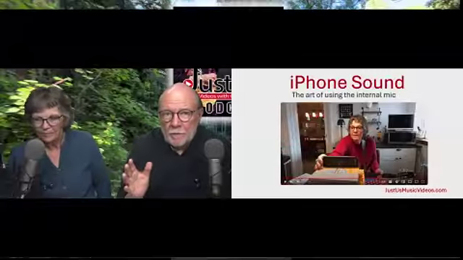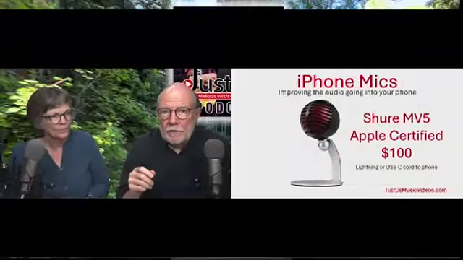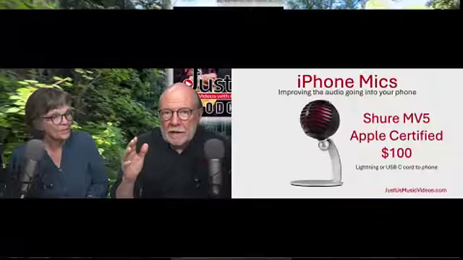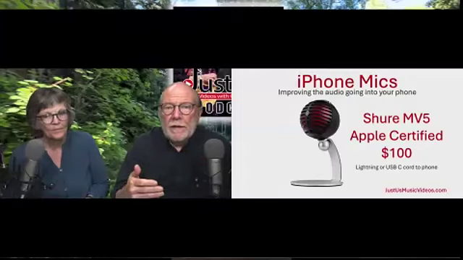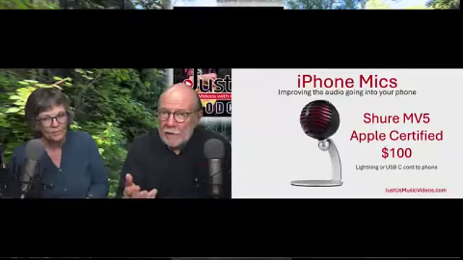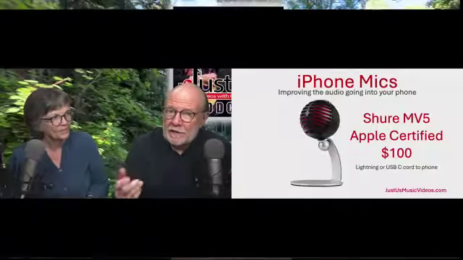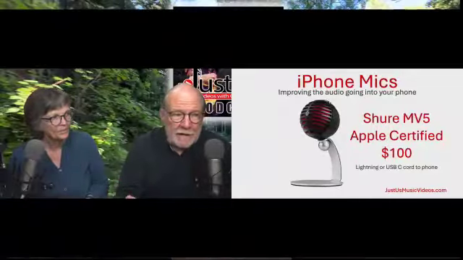So let me just say this much: there are some microphones that can improve the audio on your phone, and this is bringing an external microphone into your Lightning port or a USB-C port, which the newer phones have. So this is a cheap solution. I've looked at a lot of these, and there may be something that's come up in the last 9 months, but this is the best that I've found. It's $100.